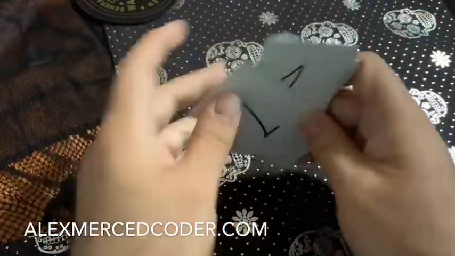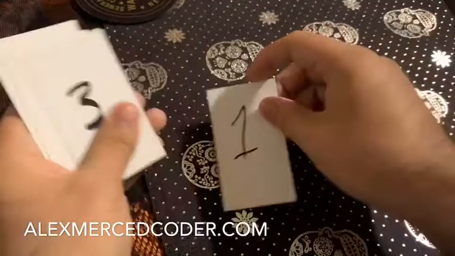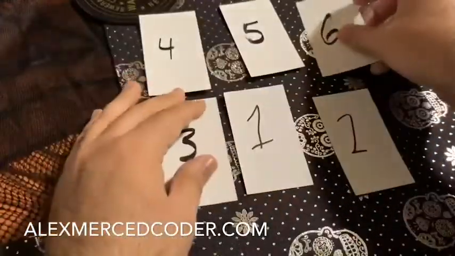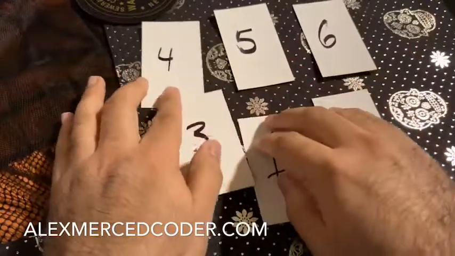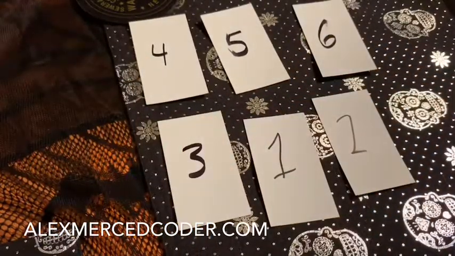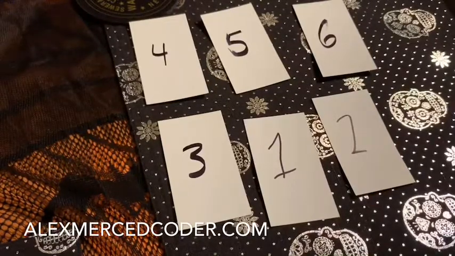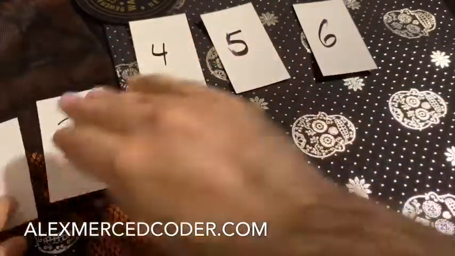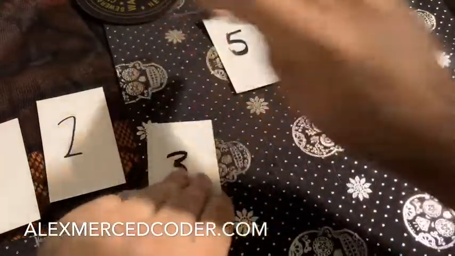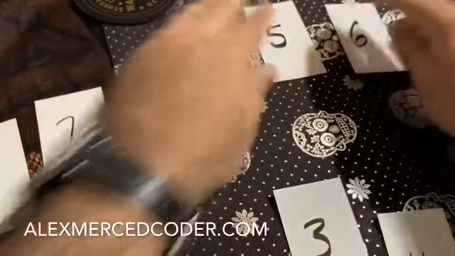Then there are some other sorting methods. With these numbers it's not going to be as useful to do this particular one, but it's called bucket sorting. All these numbers are out of order, and what I'll do is come up with buckets to narrow it down. Numbers 1 and 2 are in one bucket, numbers 3 and 4 are in another bucket, and 5 and 6 are in another bucket.